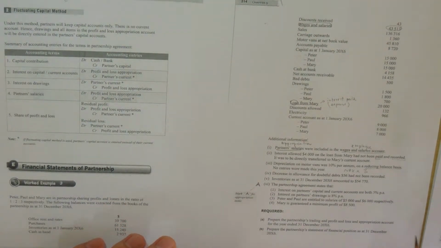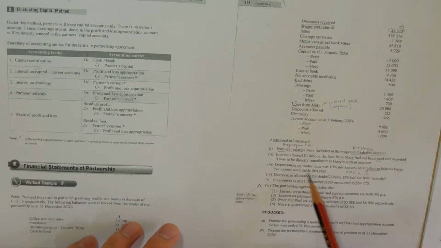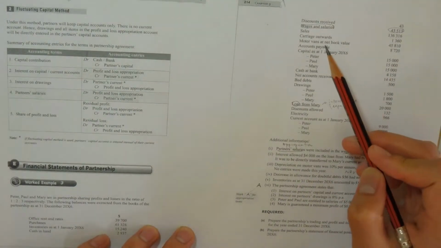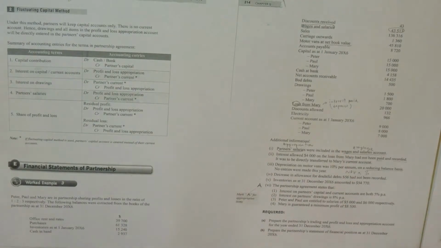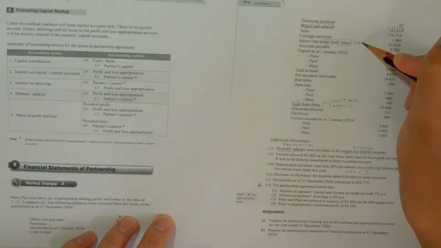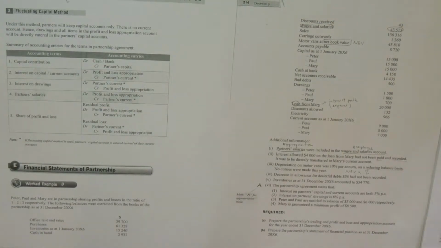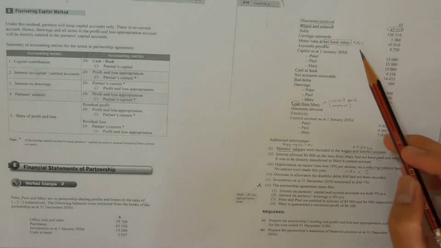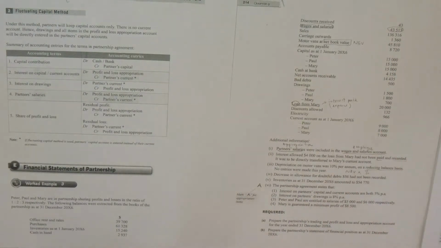Here it shows that the motor van is at NBV, net book value. Therefore, you don't need to find accumulated depreciation yourself. It's very simple. Take the NBV 45,810 times 10%, and we get the depreciation expenses.